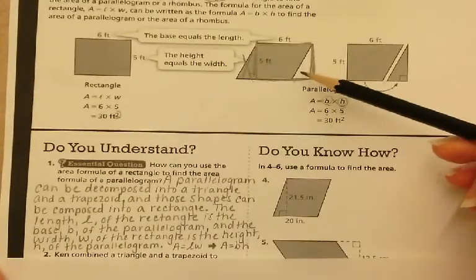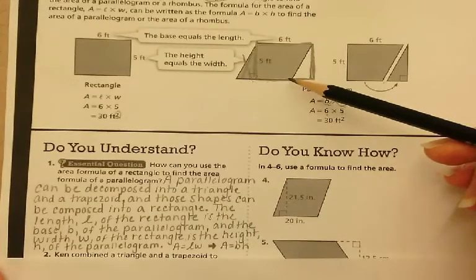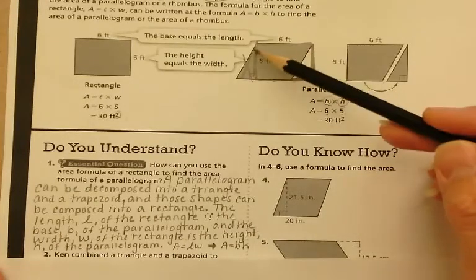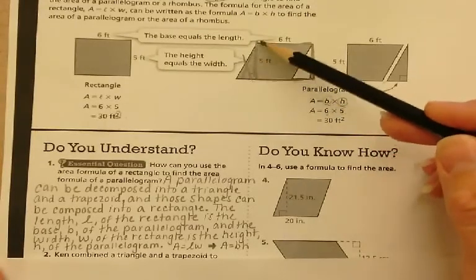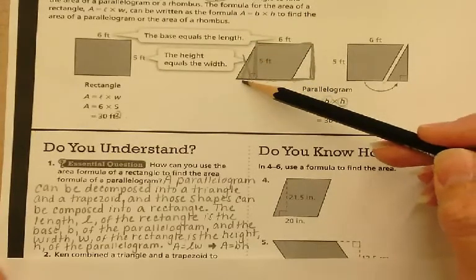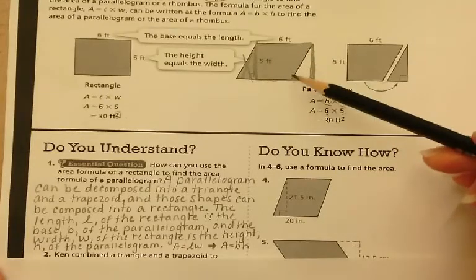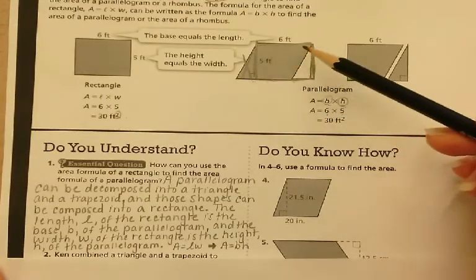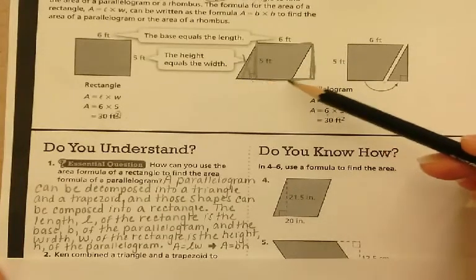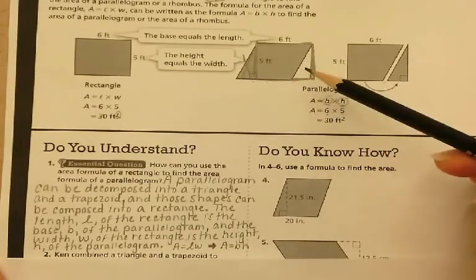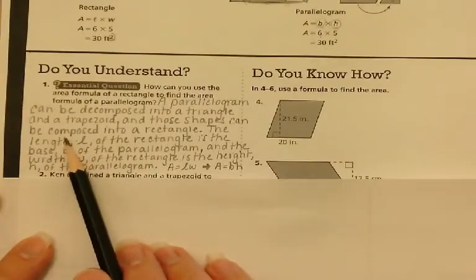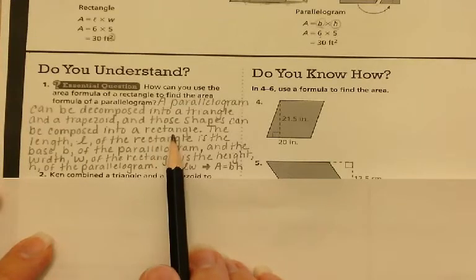Okay, so the answer says that a parallelogram can be decomposed into a triangle and a trapezoid, which we saw up here. So we took the parallelogram and we sort of cut off this triangle. We were left with this other shaded area, okay, which is a trapezoid. And we moved the triangle, kind of flipped it to rearrange it. And right here, to finish this, we could compose it into a rectangle.